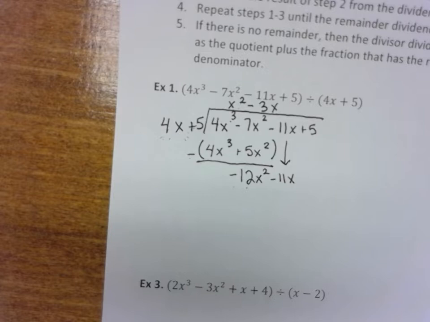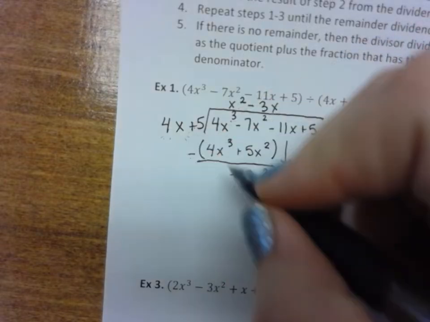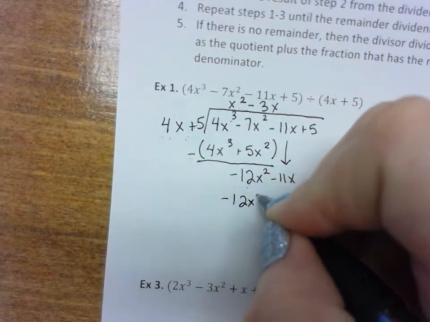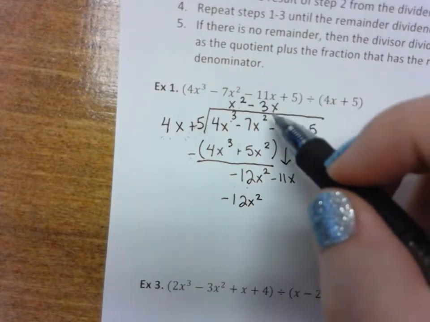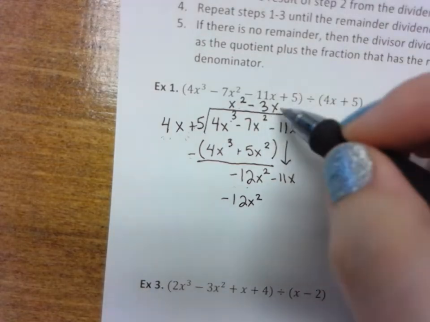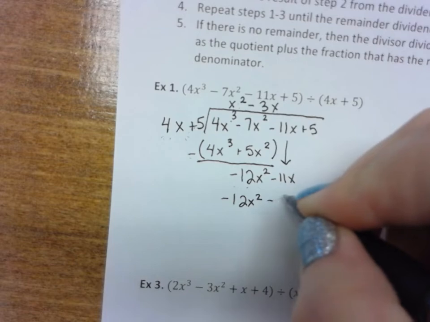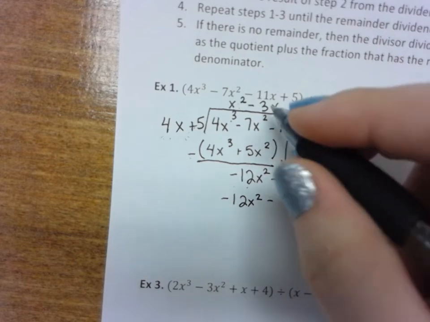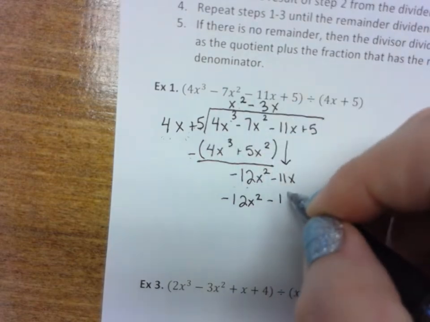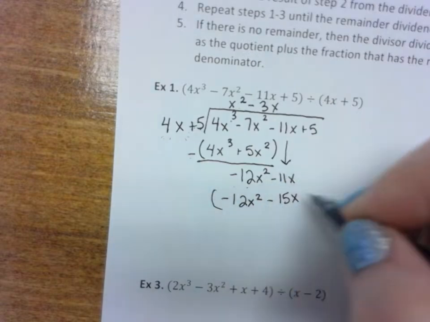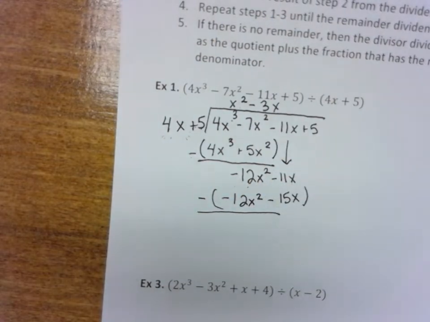It looks to me we get negative 12x squared. And multiply this again, and we get minus 15x. So we're going to subtract all of that now.